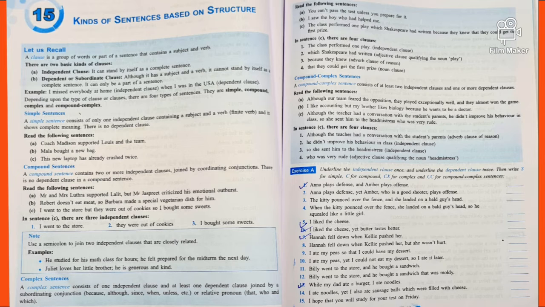Juliet loves her little brother. He is generous and kind. Again, the two clauses are very closely related. So they are being combined with a semicolon.